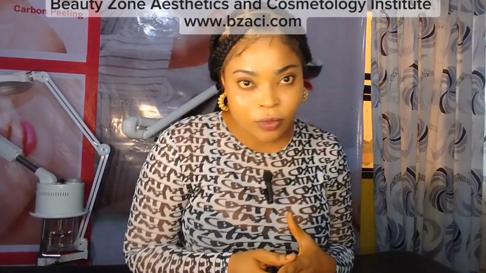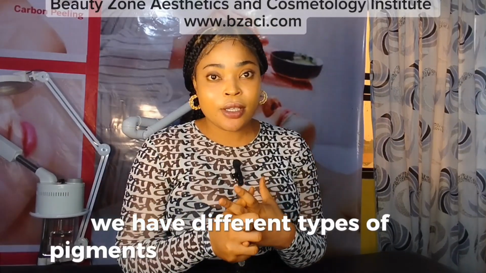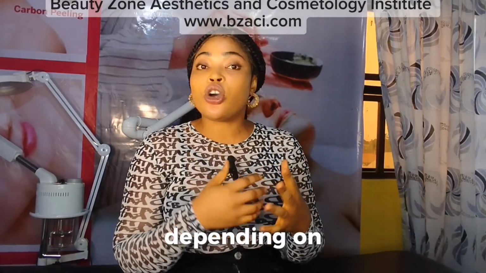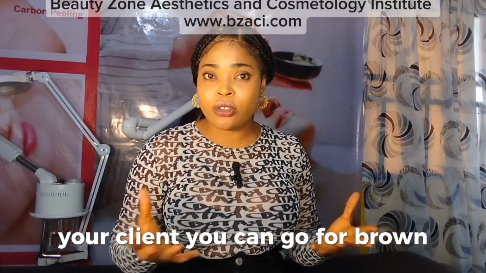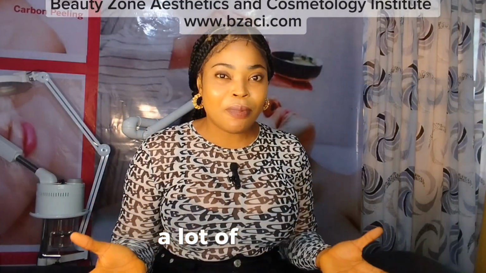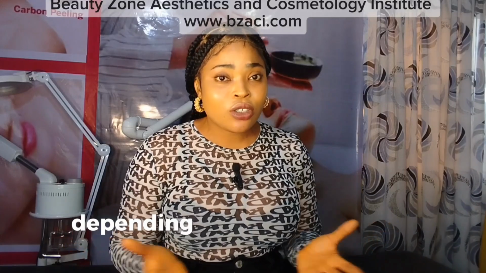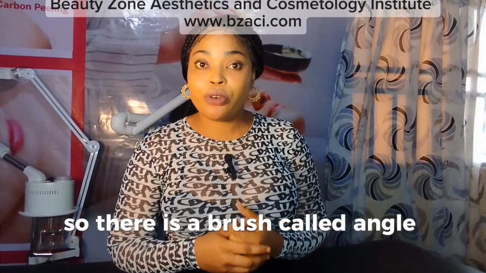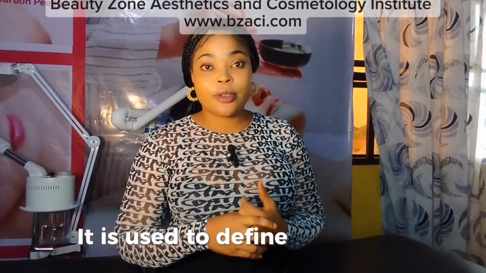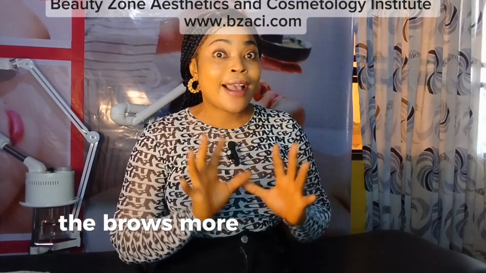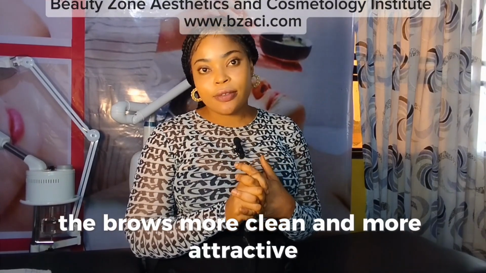So now, we have different types of pigments we use for microblading, depending on the color of your choice and the color that suits your client. You can go for brown, you can go for dark brown, black, depending on the one of your choice. So there's a brush called angle brush. It is used to define the brows. You can also say it is used to make the brows more clean and more attractive.